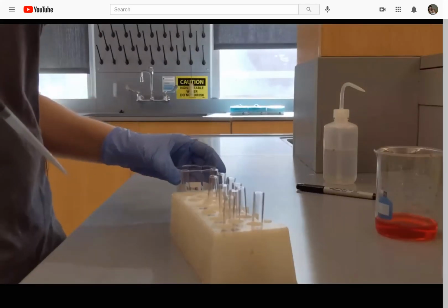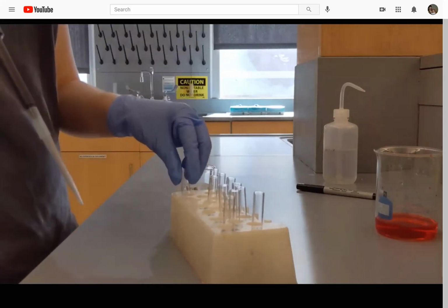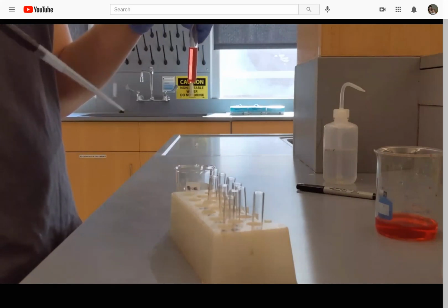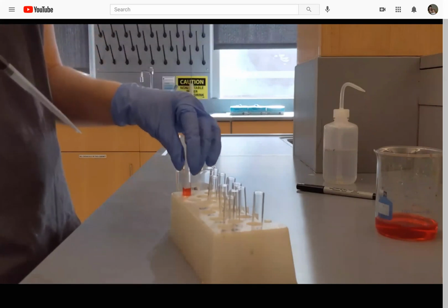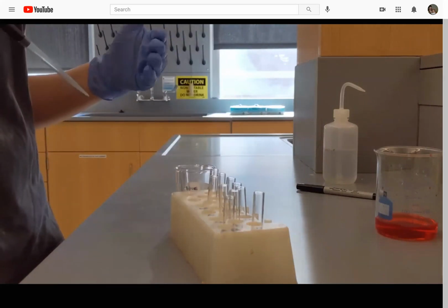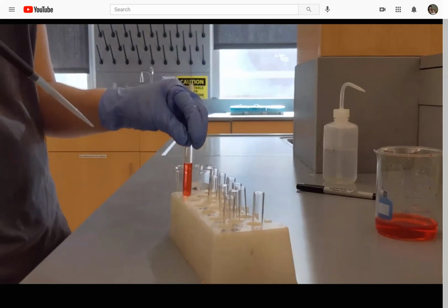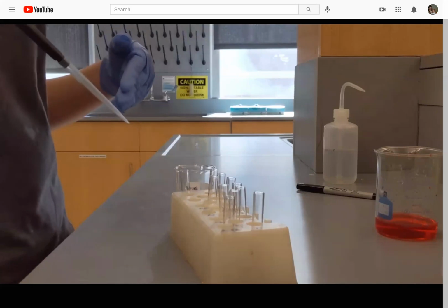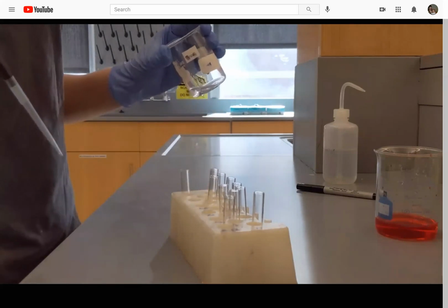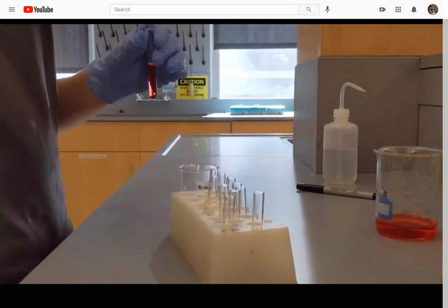All right, so I'm now moving on to the second part of the lab where we're going to make a 1 to 10 dilution of a solution with an unknown concentration of the same red dye that we just tested in our standards. So I've made the calculation of how much water I need to dilute 9 parts water to 1 part unknown solution. And I'm simply going to use M1V1 equals M2V2 to make that calculation. So I've gone ahead and done that for the sake of time. And I know I need 3.6 milliliters of water for 0.4 milliliters of my unknown solution.